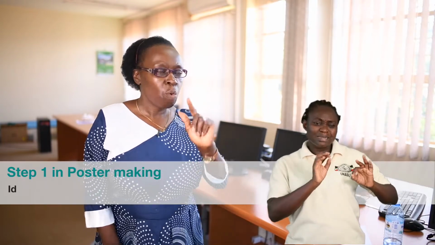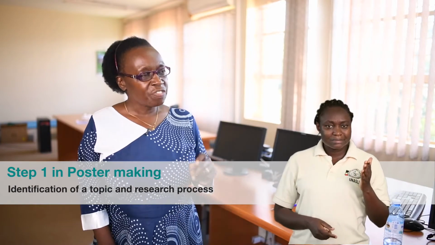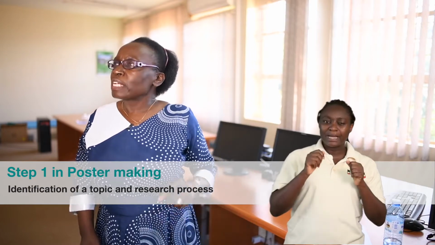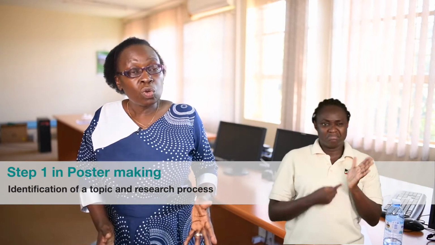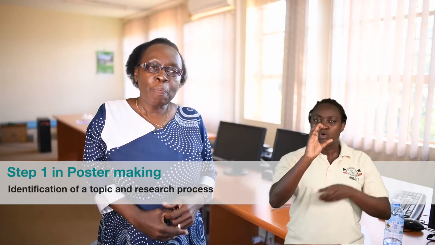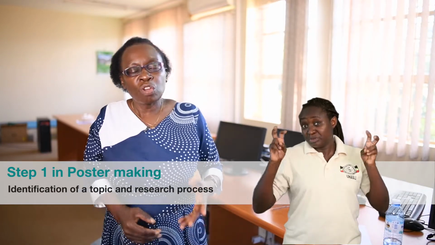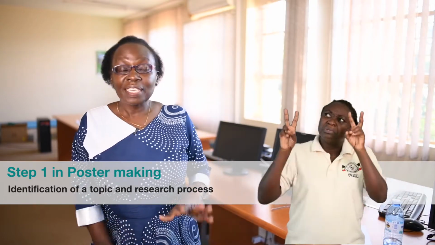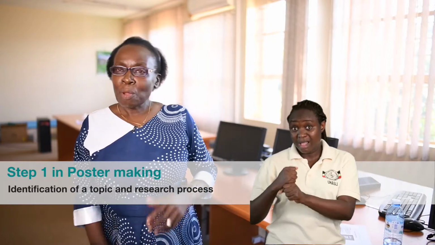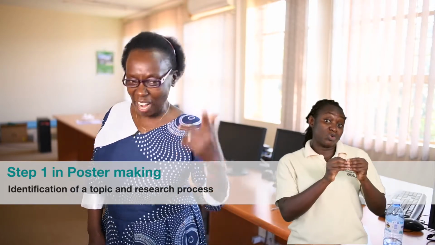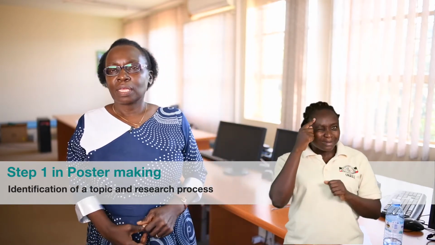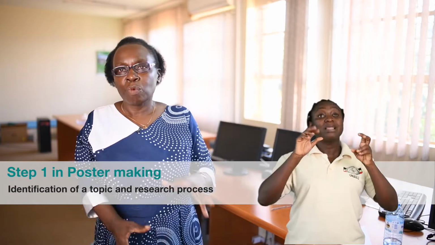What are the steps in poster making? Step 1: identification of a topic and research process. You have to identify a topic. For example, the topic can be about COVID-19. The topic can be about education, a conference in education. The topic can be about the girl child. Today, the topic can also be about the boy child. How do you see that? So you have to identify a topic, research on it and get more information.